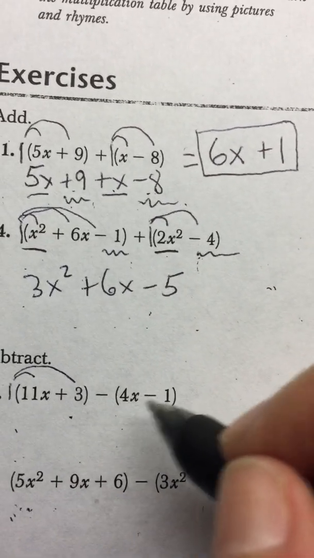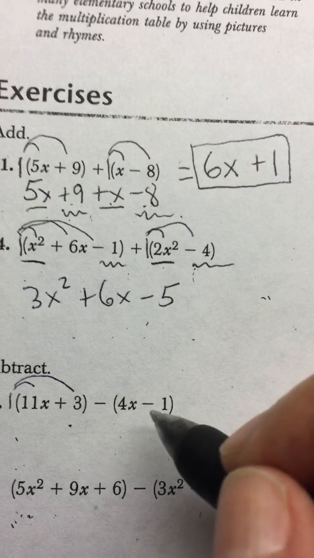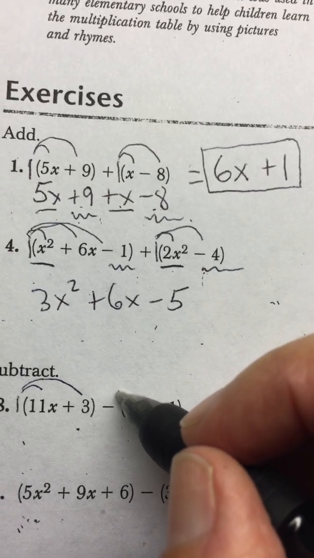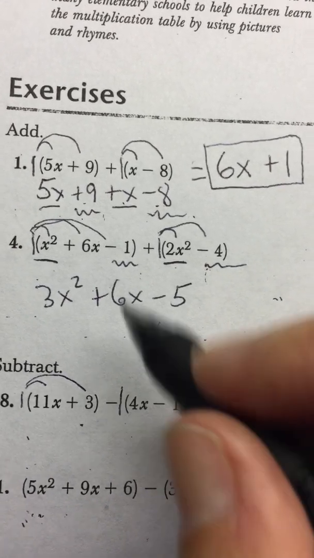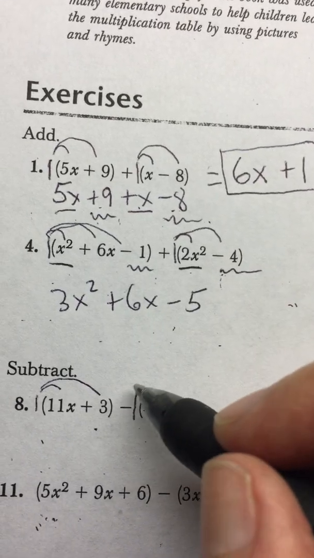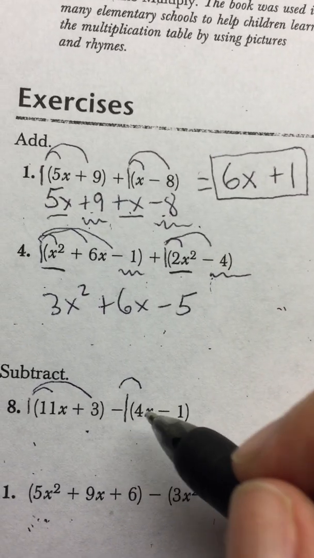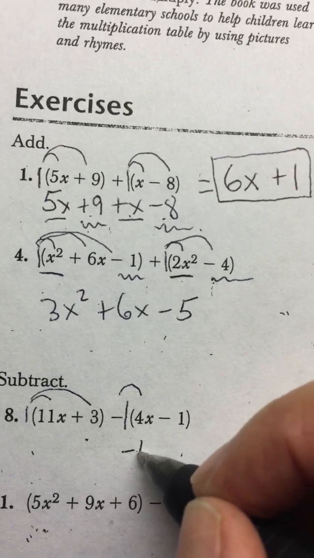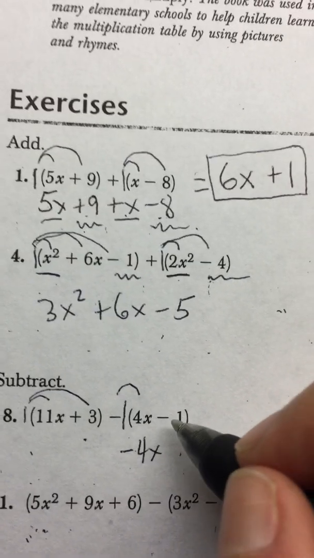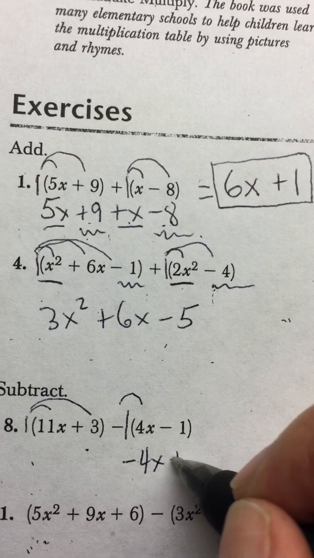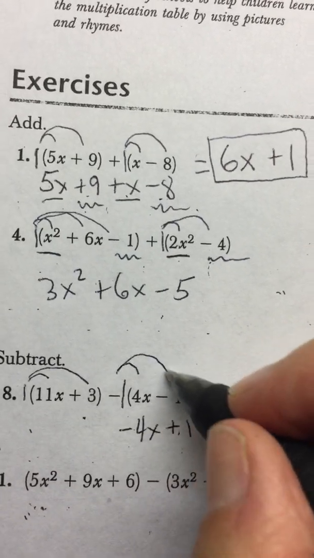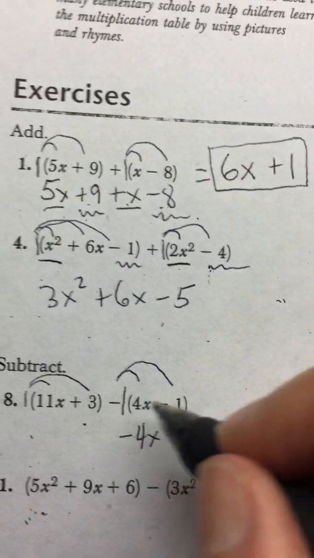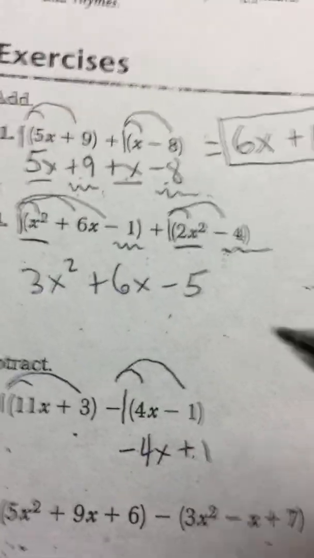But here's a second parentheses. Again, you can't do what's inside the parentheses, so we want to distribute what's right in front of it. This one is no longer a positive 1 like it was up here for addition. It is a negative 1. And multiplying by a negative 1 changes the sign. Instead of being a positive 4x, this is now a negative 4x. Instead of being a positive 1 or negative 1, it's now a positive 1. So multiplying by a negative number changes the sign of everything that you multiply. Multiplying by a negative 1 changes the sign.